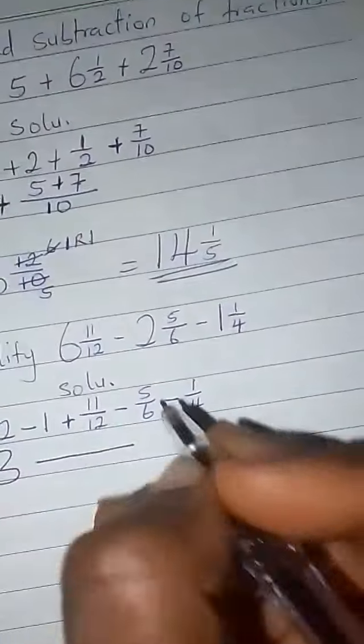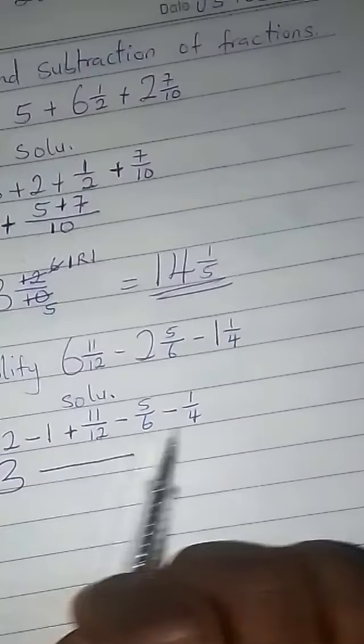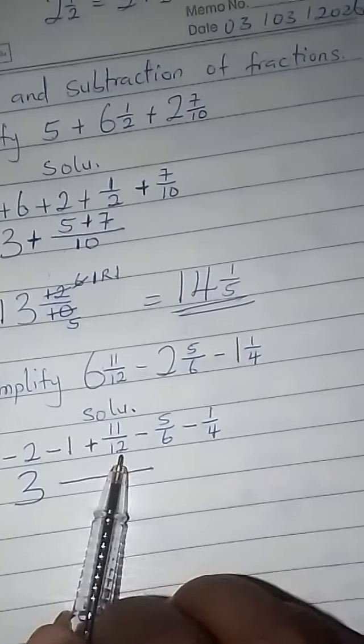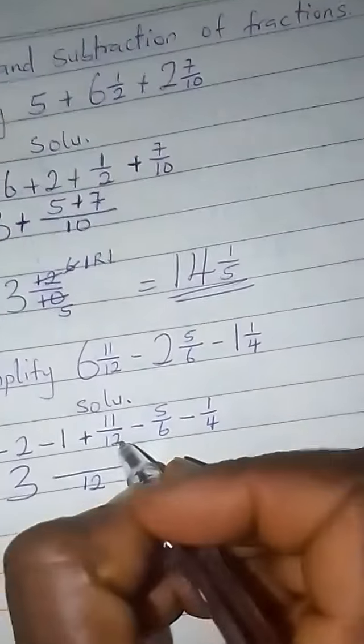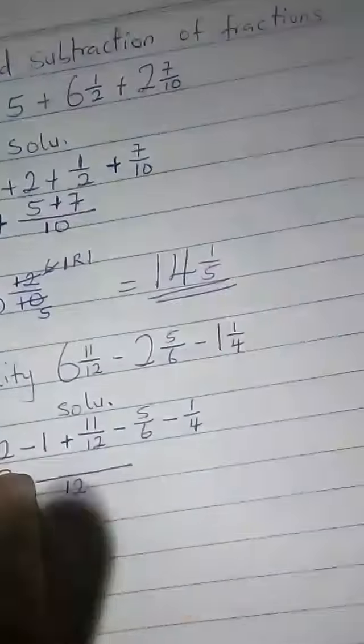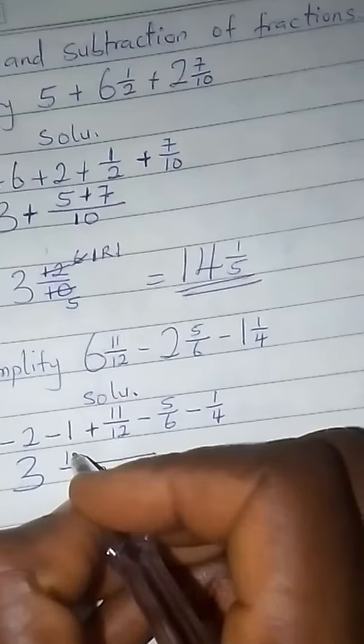Then we rule our line. There is plus here, I hope you know, but there is no need of adding it. We rule our line to find the LCM of these fractions. So what's the LCM of 12, 6, and 4? The LCM of 12, 6, and 4 is 12. So 12 divided by 12 will give us 1. That thing it gave you, times the numerator. So 1 times the numerator, this 11, which is the numerator, will give us 11.